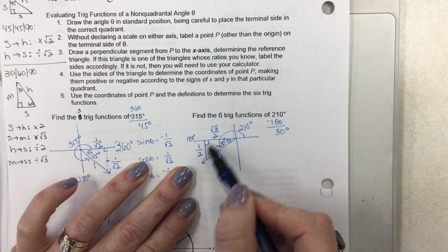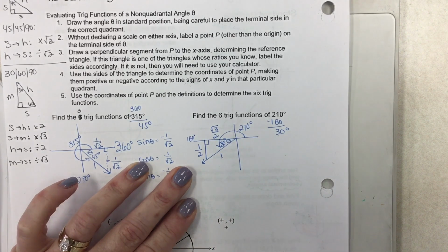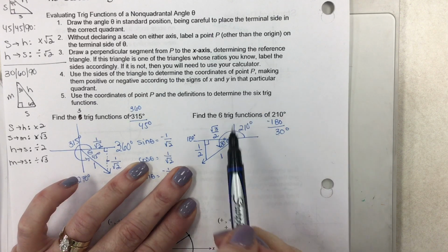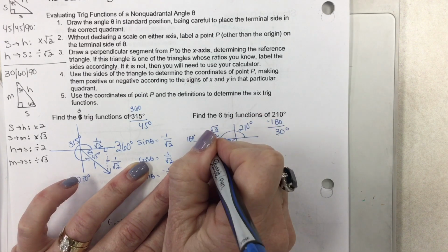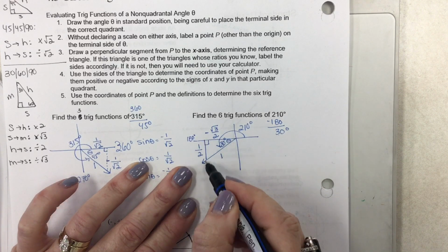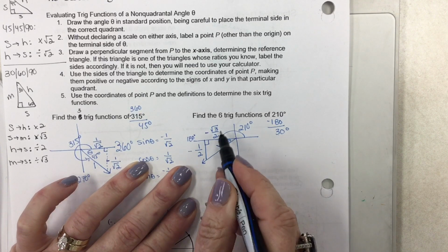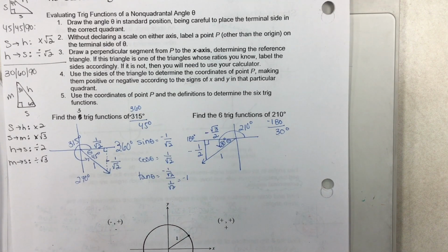Those side lengths right there, guys, just came from the rules of your special rights. Now let's watch our positives and negatives. To the left on the x-axis means it's negative. Going down on the y also means it's negative. So both those would be negative values.